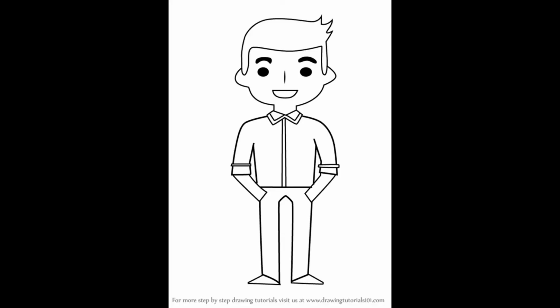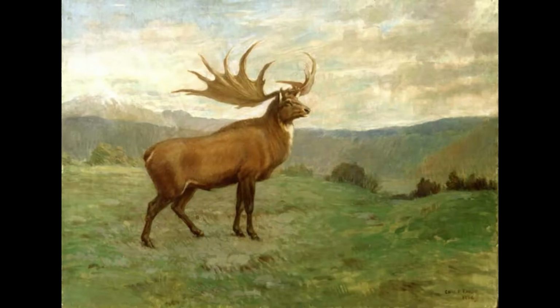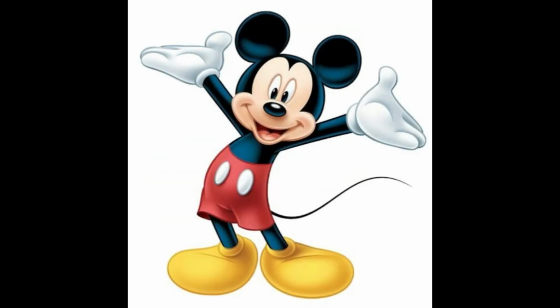Proportion is the size relationship between different shapes in your art. The size of a hand compared to the feet, or the size of a tree compared to the deer standing next to it. Proportion is important to make your scene feel realistic. But if you don't care about realism, then whatever. Look at Mickey Mouse and his elephant hands.